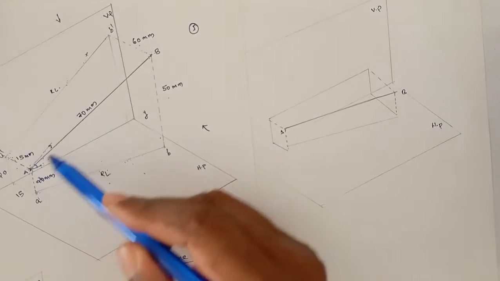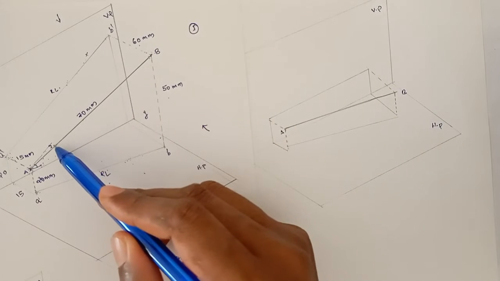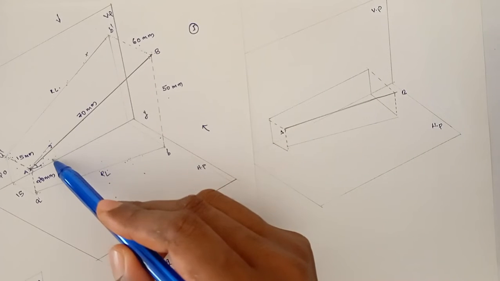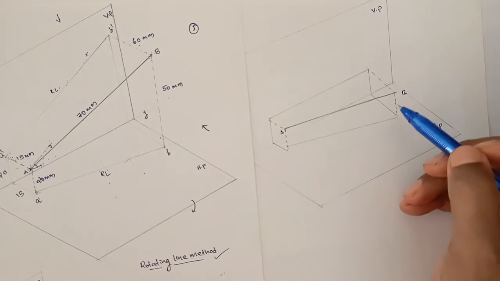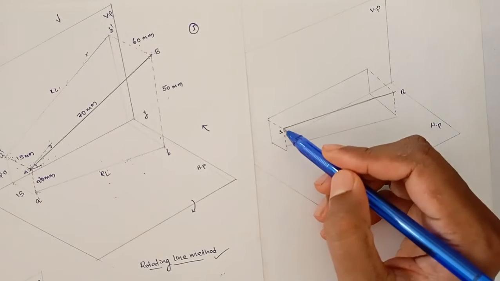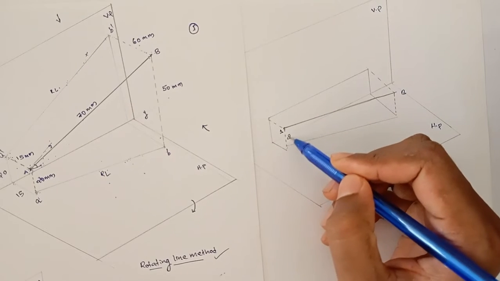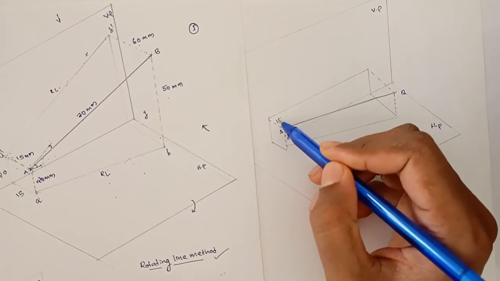Here the line is making an angle with VP and also making an angle with HP. In the second problem, I am keeping the point A constant, that is 20 mm above HP and 15 mm in front of VP.